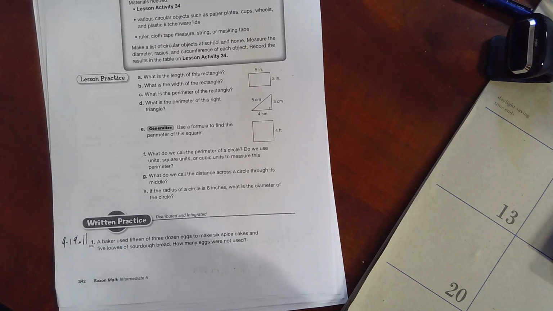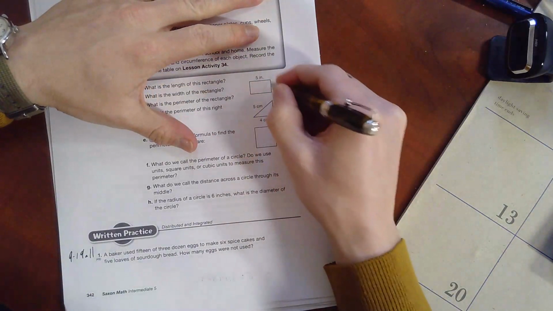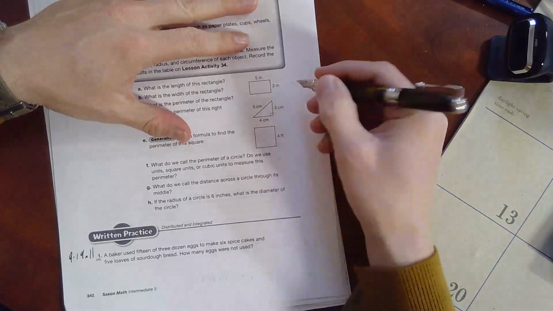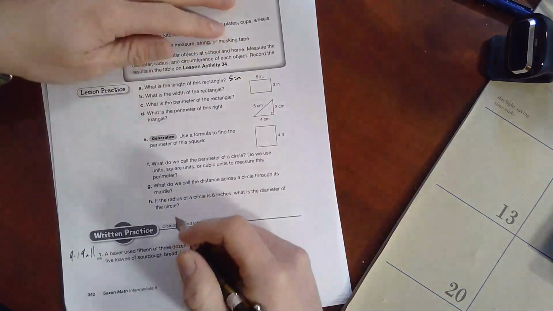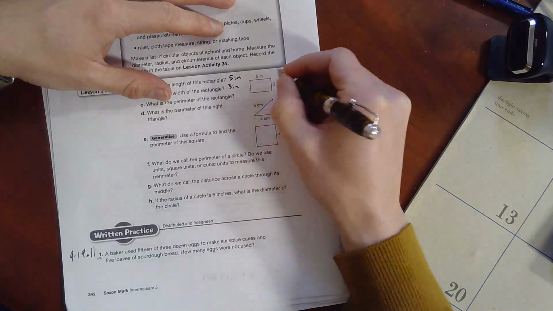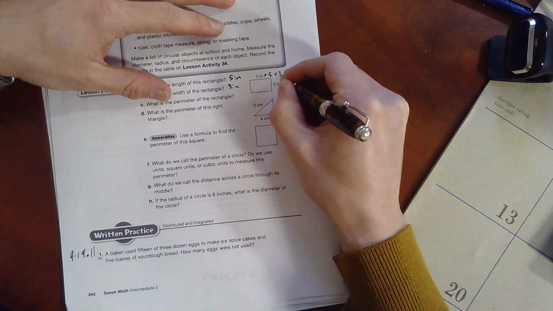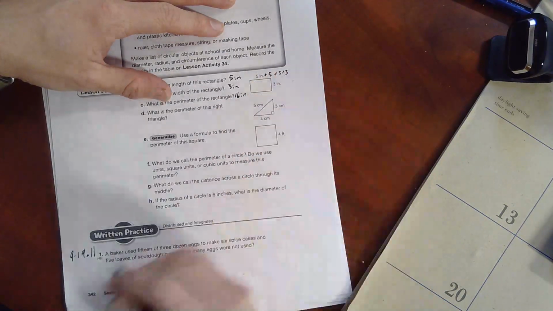So what is the length of this rectangle? Okay, so length is length and width. Length is the horizontal, width is going to be your vertical here. So the length is 5 inches. It's definitely important to have the inches. What is the width? 3 inches. What is the perimeter? 5 plus 5 plus 3 plus 3. So 16 inches. Need to have the inches there, okay?